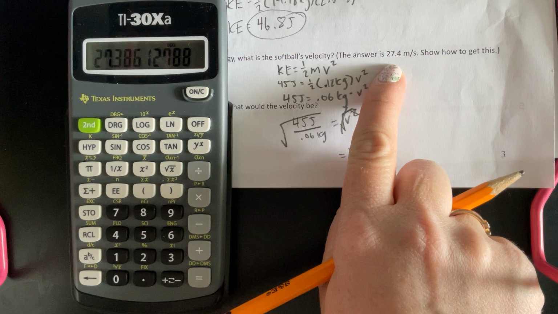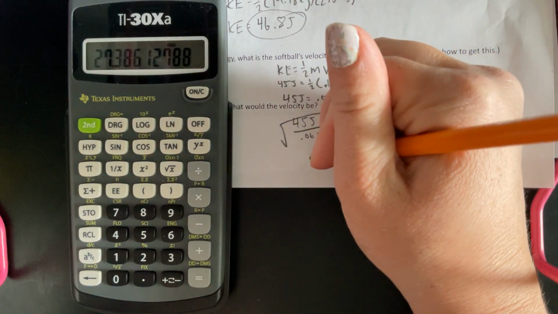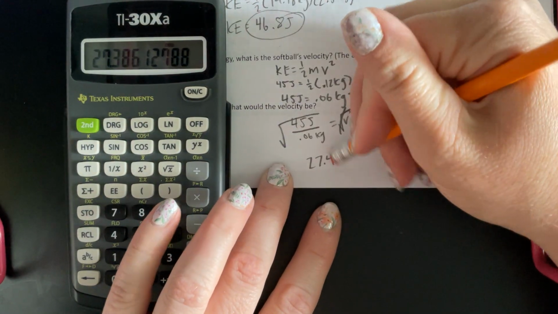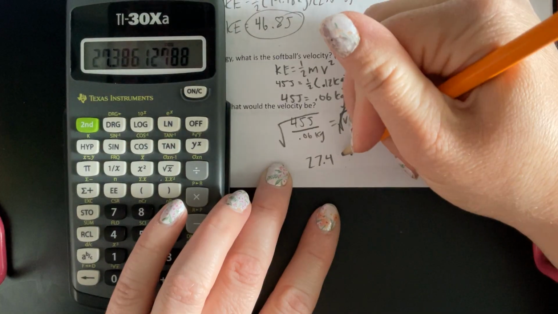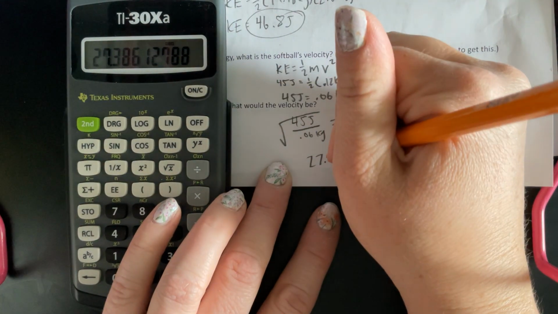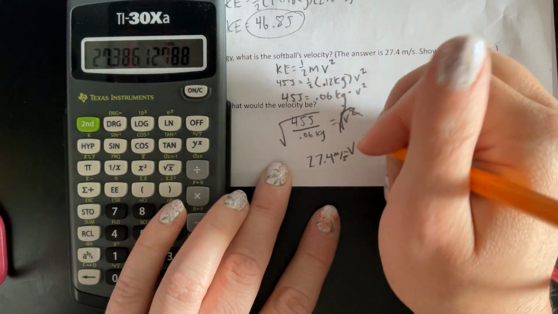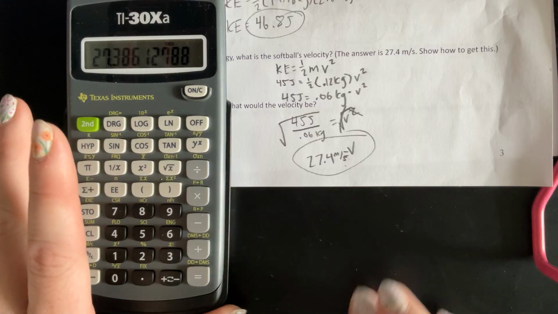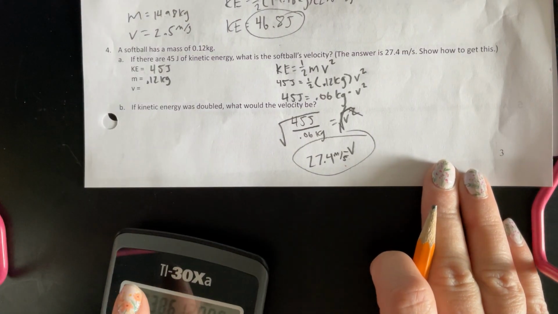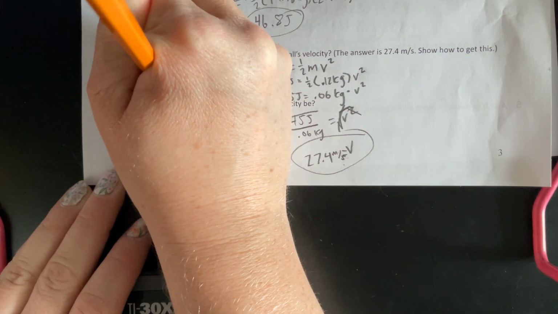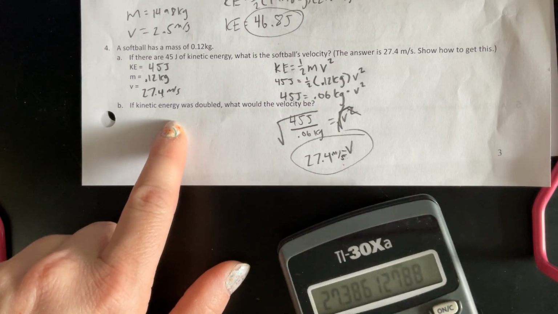27.38. They got 27.4 because they rounded that. So I'm going to just go with the 27.4 that they said. They just rounded to the nearest tenth. And since this is velocity, what should our standard units for velocity be? Yeah, meters per second. So that should be 27.4 meters per second. That was for number 4A, so I'm going to put 27.4 meters per second over there where velocity is.